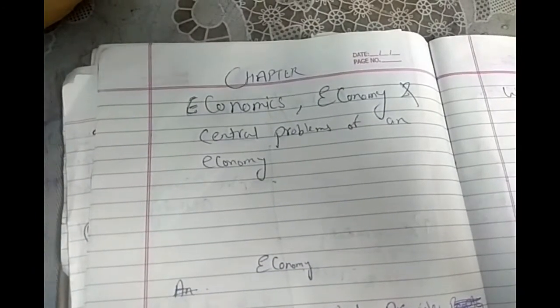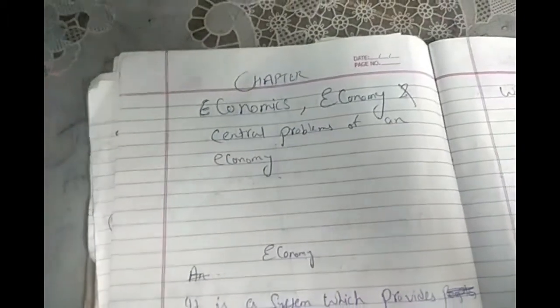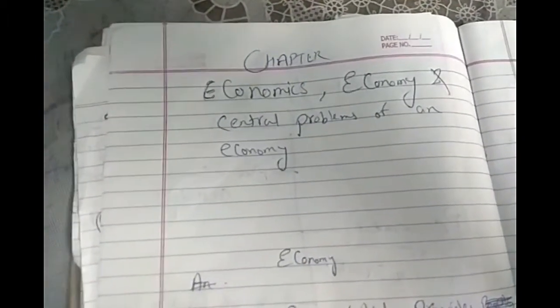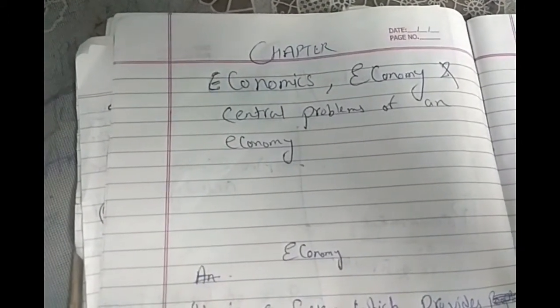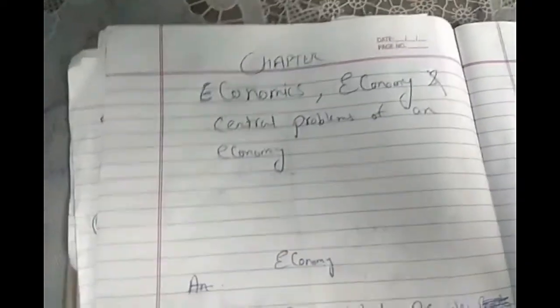In this, we are going to study the first chapter, that is economics, economy, and central problem of economy. As you know, before starting the chapter, we need to get the introduction of the chapter. This book helps us to understand the many aspects of economics and our economy.